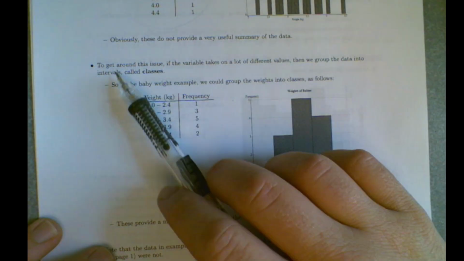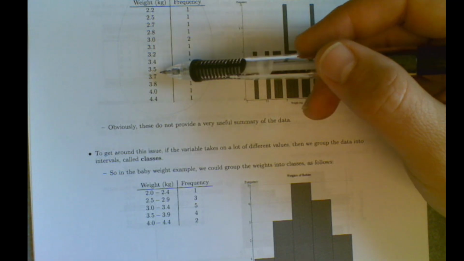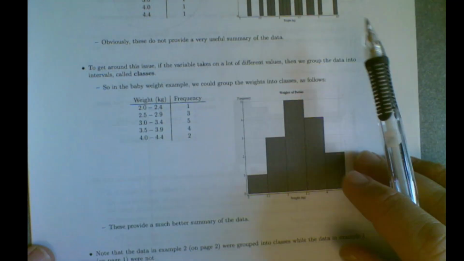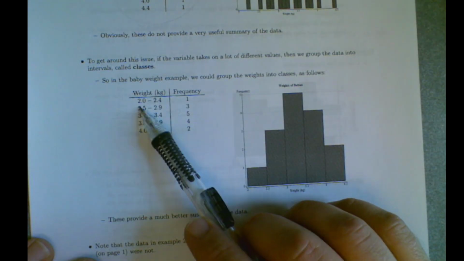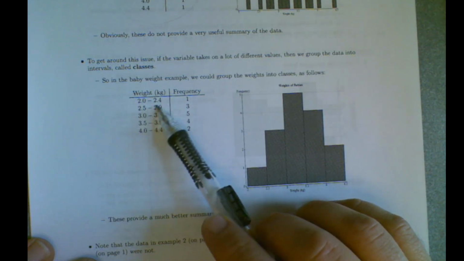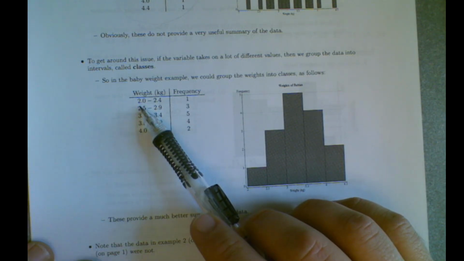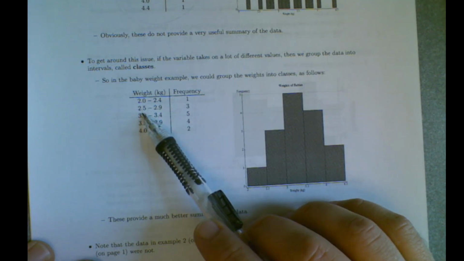So what we will do in cases like this is we will group our data into classes. If the variable takes on a lot of different values, we group the data into intervals, which we call classes. In the baby weight example, instead of making each weight its own category, we can group the weights into increments of half a kilogram. The first class goes from 2.0 to 2.4, and then the next one goes from 2.5 to 2.9, and so forth.